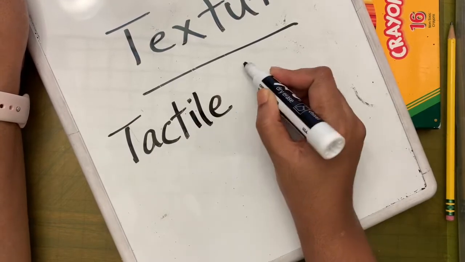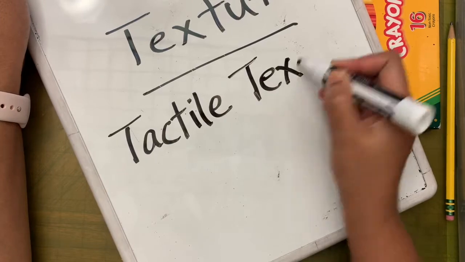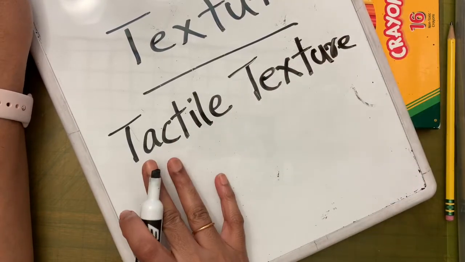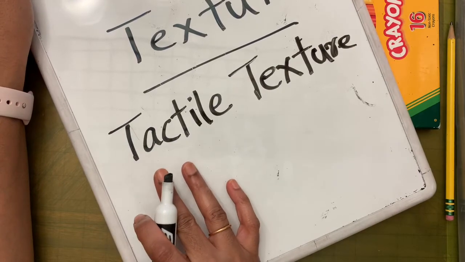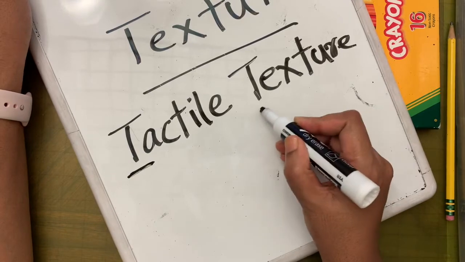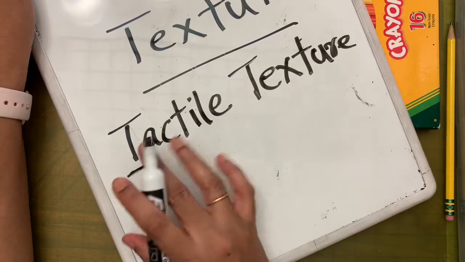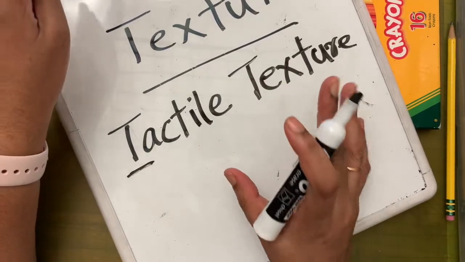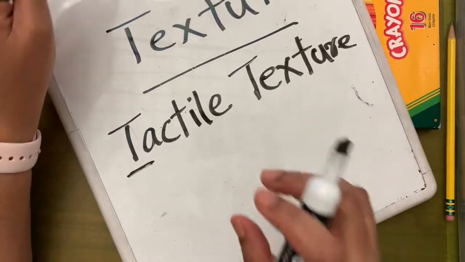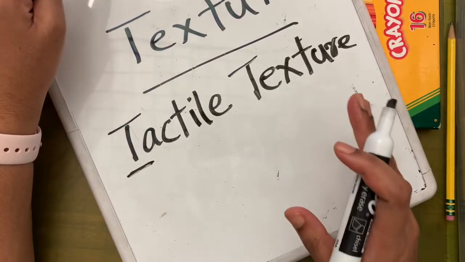There are two types of texture. One is called a tactile texture. Tactile, T. Just remember, T is there in touch. Tactile means something that you can touch and experience how it is. A texture that you can experience.